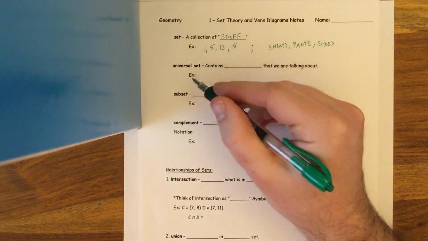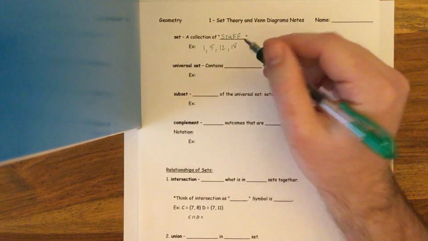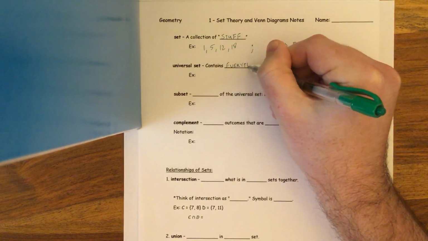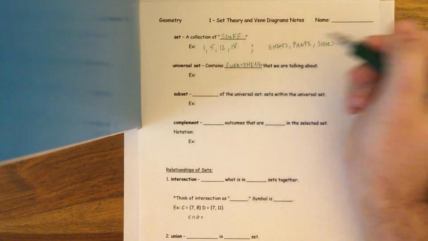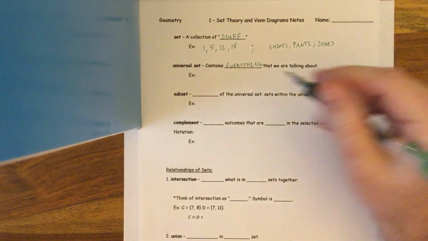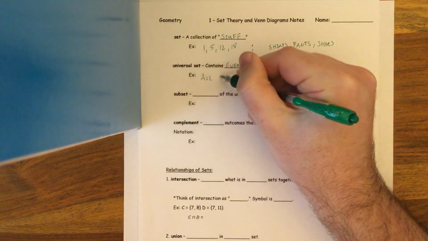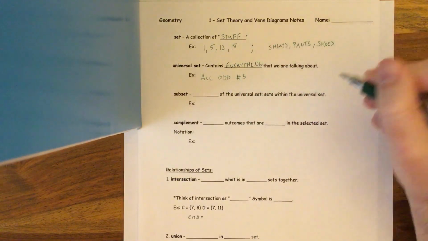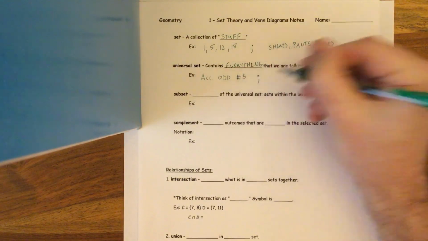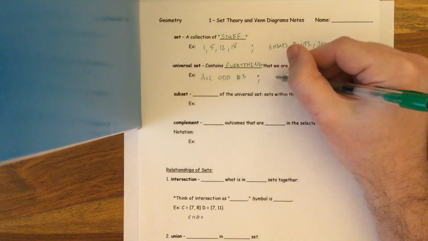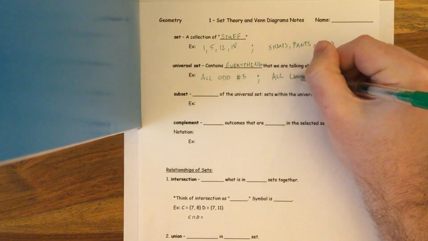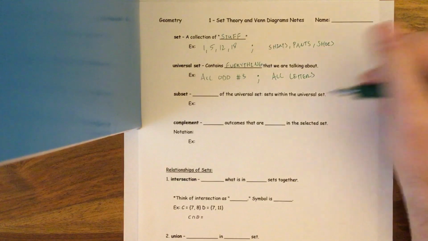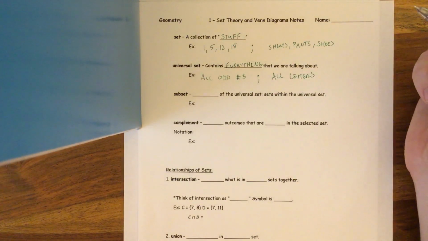So next up, universal set. This contains everything we are talking about. Some examples of universal sets: all odd numbers. Another example of universal sets: all letters. Those are examples of universal sets. Those aren't the only universal sets, but those are examples.